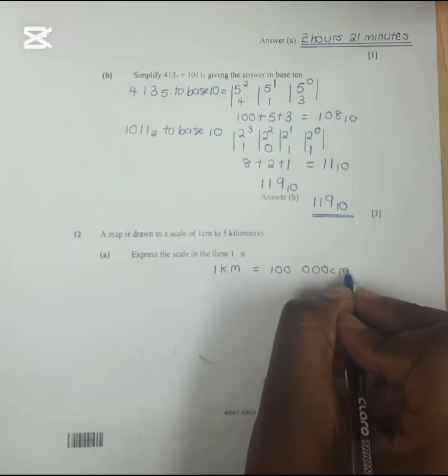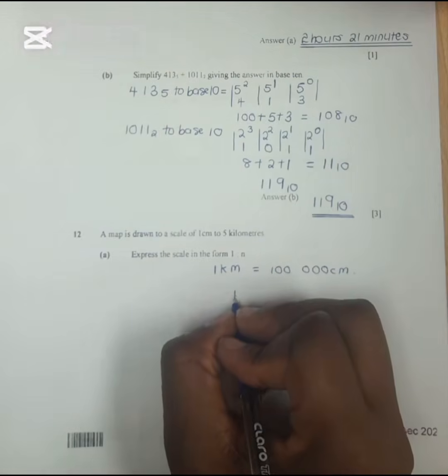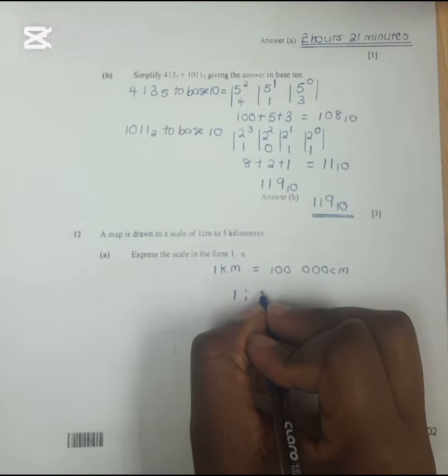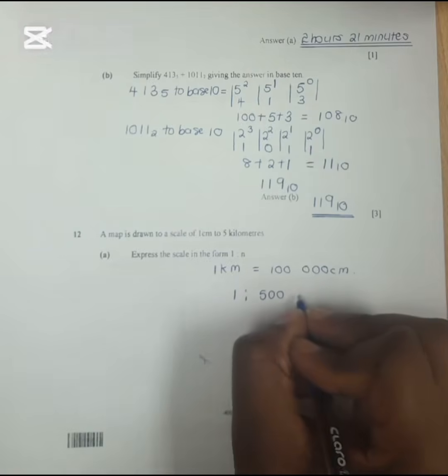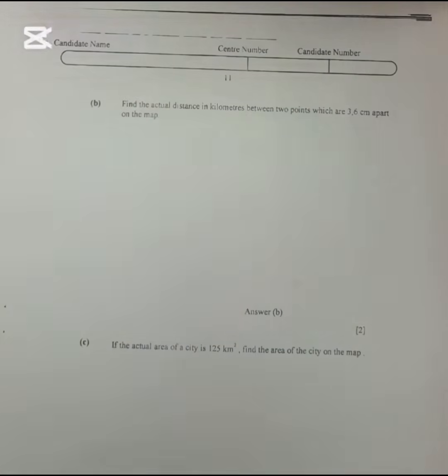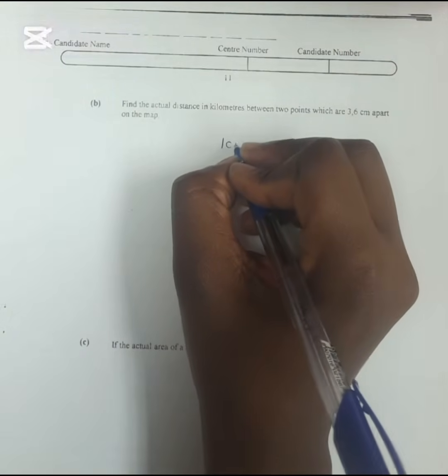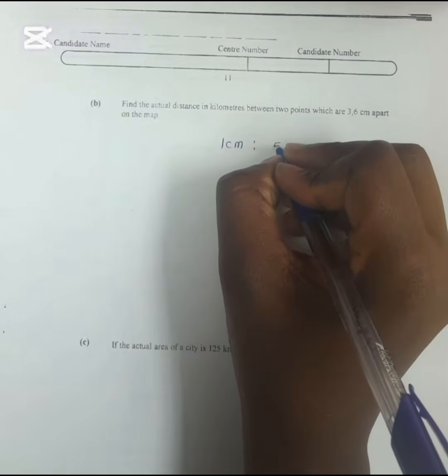What about in 5 kilometers? It is going to be 500,000. So the scale, it is going to be 1:500,000 centimeters. So this is how we write our answer. And then part B, find the actual distance in kilometers between 2 points which are 3.6 centimeters apart on the map. So our scale is 1 centimeter to represent 5 kilometers.